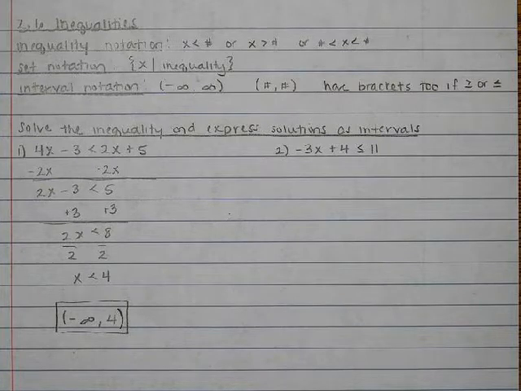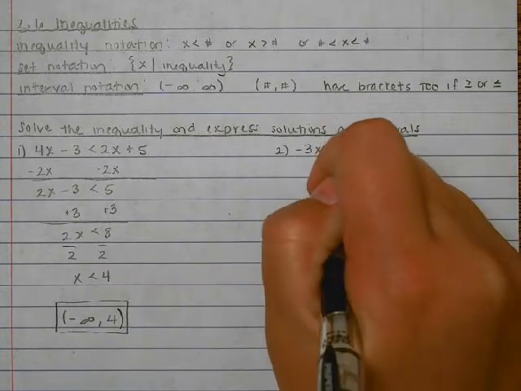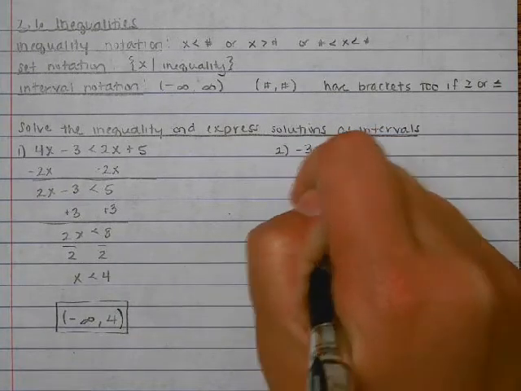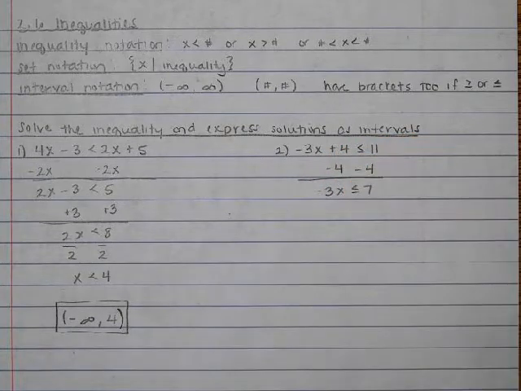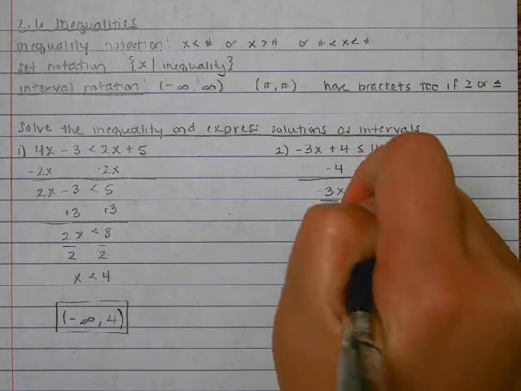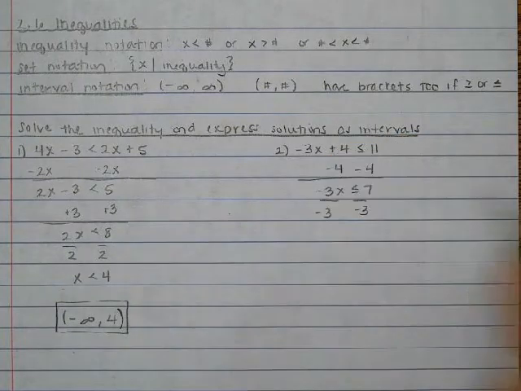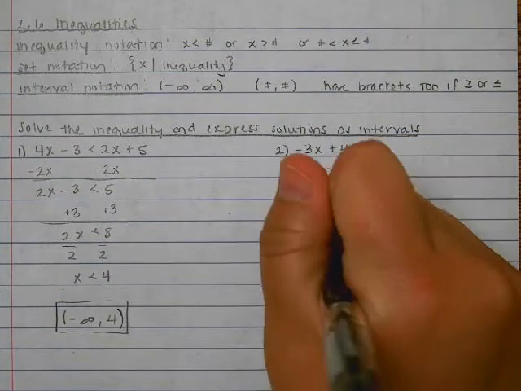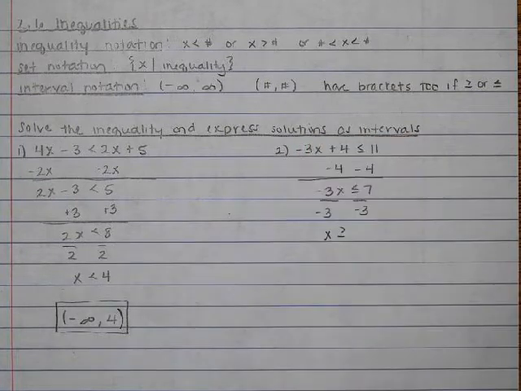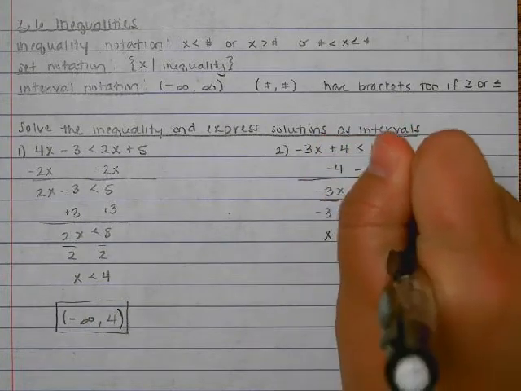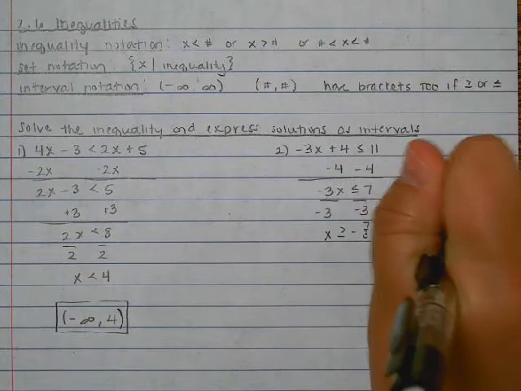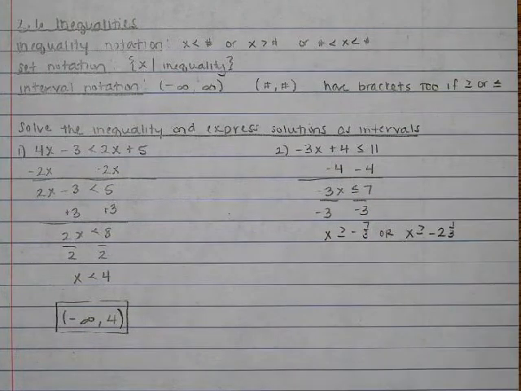Okay, and number 2, we're doing the same thing. We want to get x by itself. So I would subtract 4 from both sides. So I have negative 3x less than or equal to 7. Remember on inequalities, when I divide by a negative, so I'm going to divide by negative 3, that is going to flip your sign. So you can leave this as negative 7/3, or if you prefer mixed numbers, that's fine, which would be negative 2 1/3.